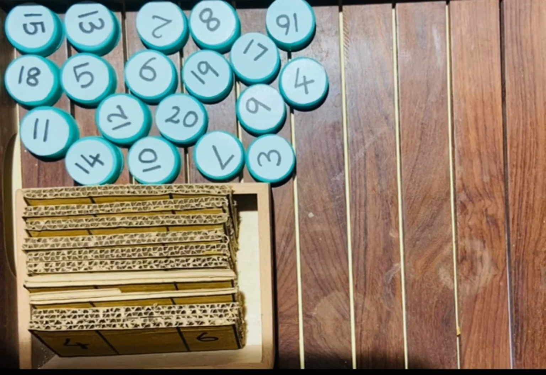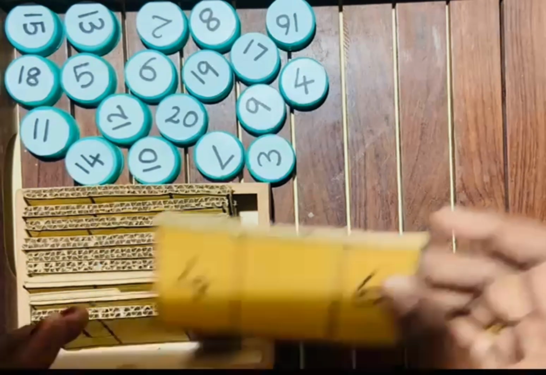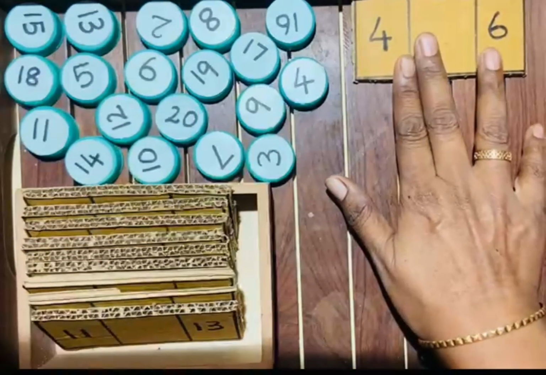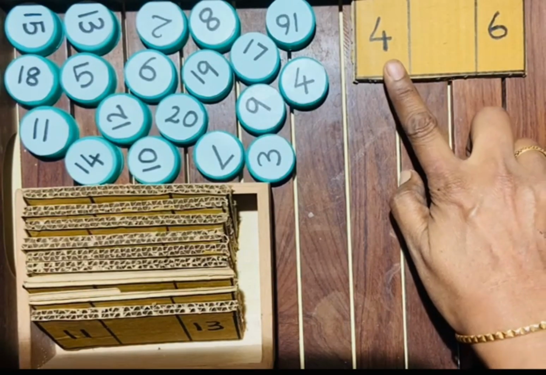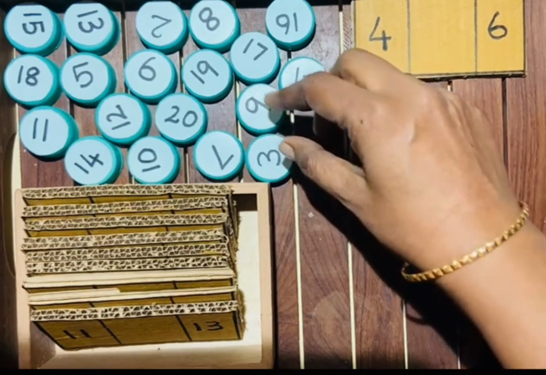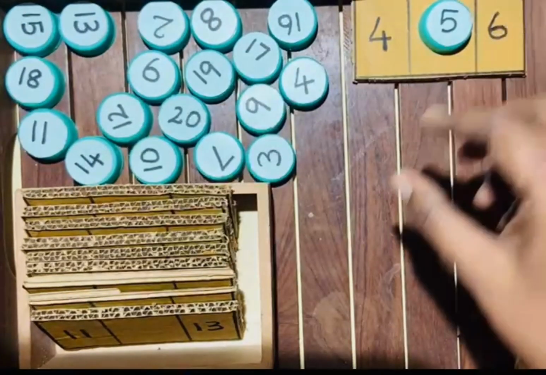Today we are going to learn the between numbers. See the first one, 4, 6. So what will be the between number? After 4, 5. So the between number is 5.